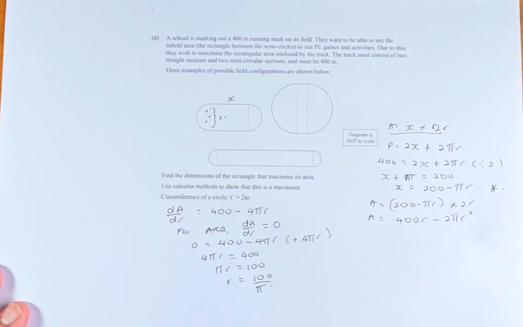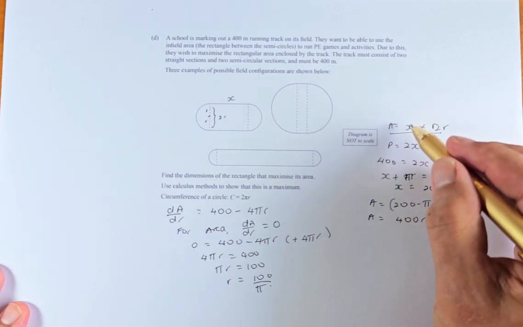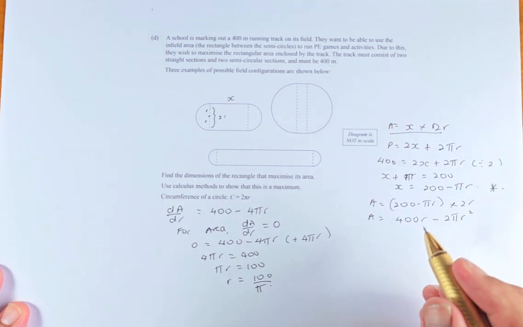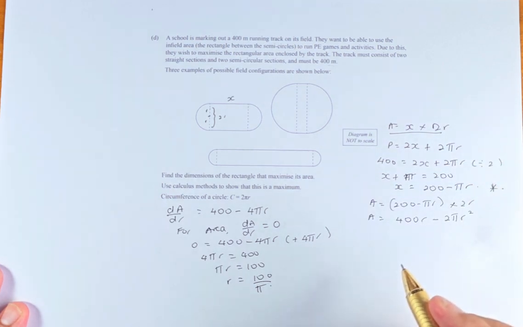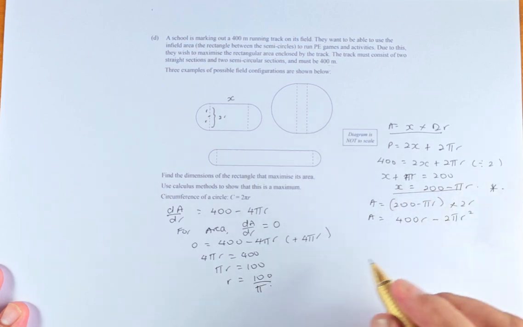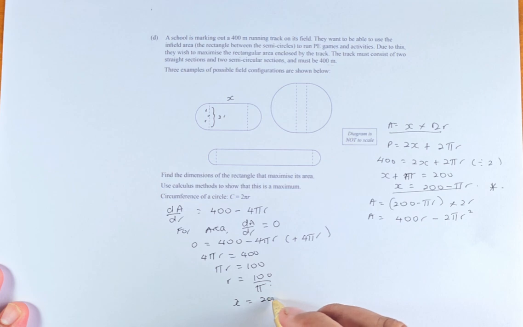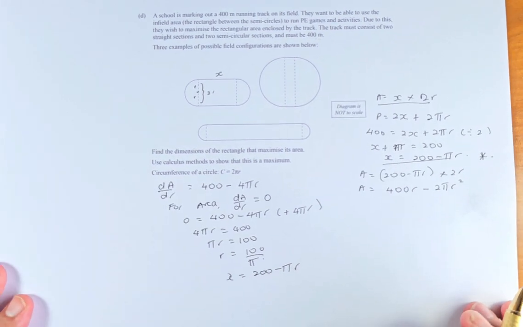To find the maximum area, we use the equation x equals 200 minus pi r. We found r, and now we're going to calculate the maximum x.